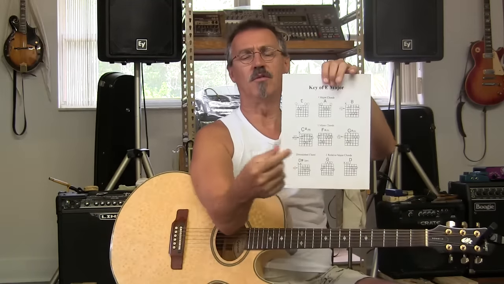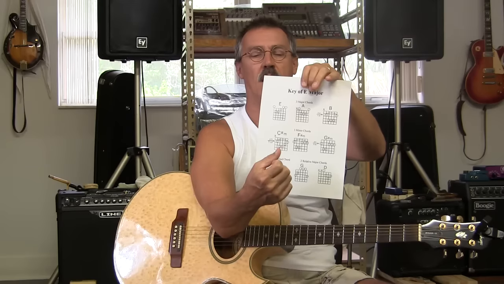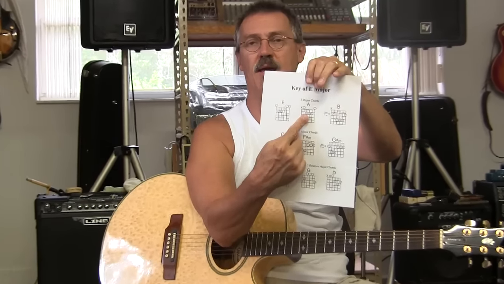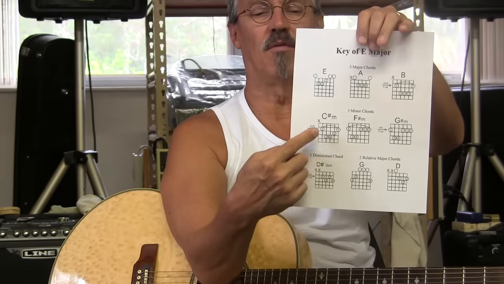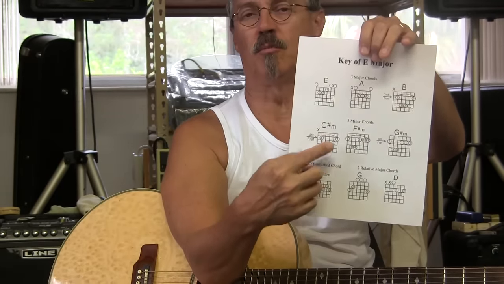Now, in closing, if you ever notice, sometimes in some songs there's like alternate chords. For instance, we're in a song that's in the key of E and there might be 3 different E's, or maybe 5 different A's and 2 different B's and 5 different C sharps.